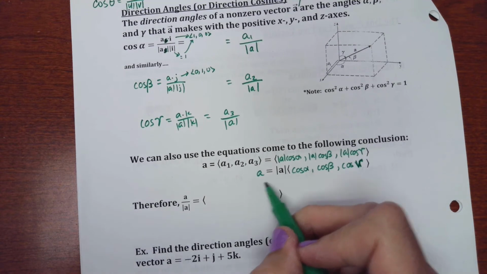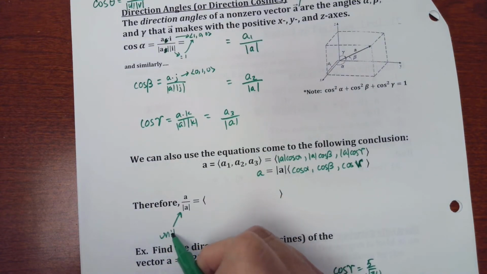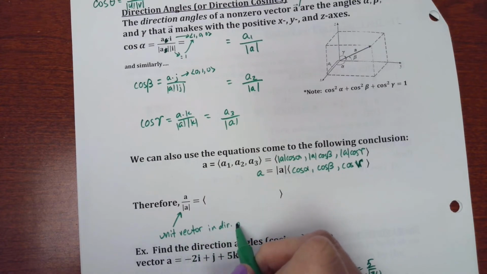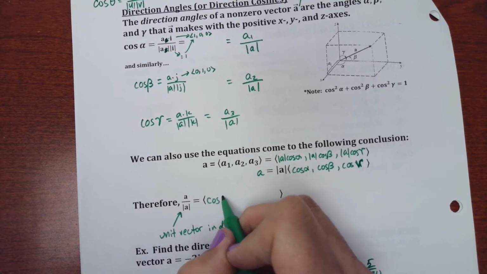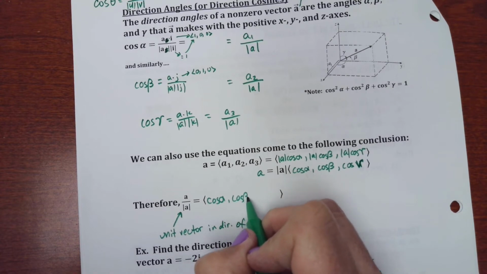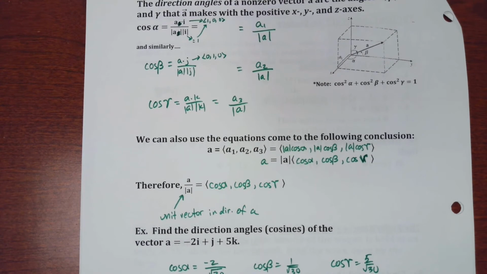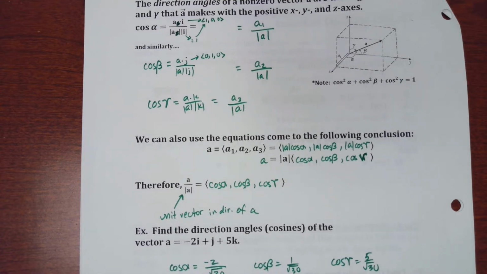And so if I divide this magnitude of A on the other side, remember that's going to be a unit vector in the direction of A. All right, I could say it's equal to cosine of alpha, cosine of beta, and cosine of gamma. Okay? So that's just something you can do with it. So if you want a unit vector and you know the angle that your vector makes with each axis, which is kind of rare to know, then you can do that.